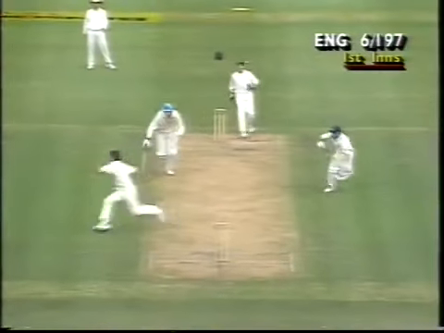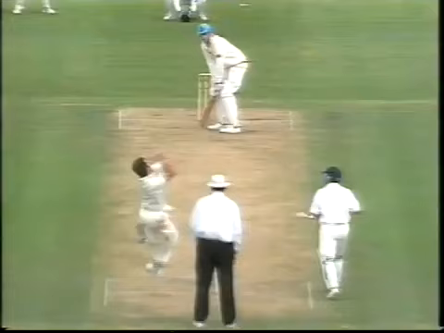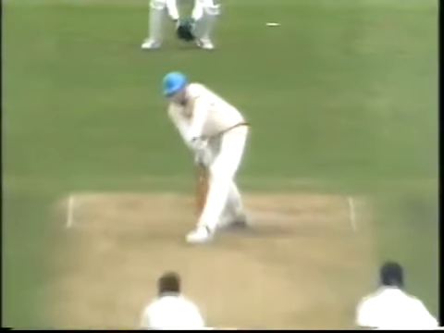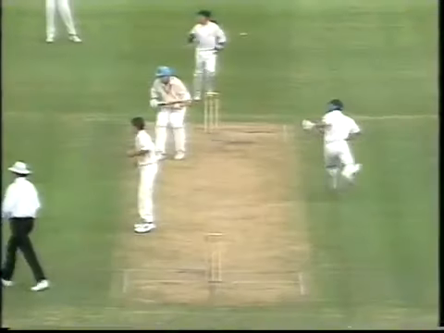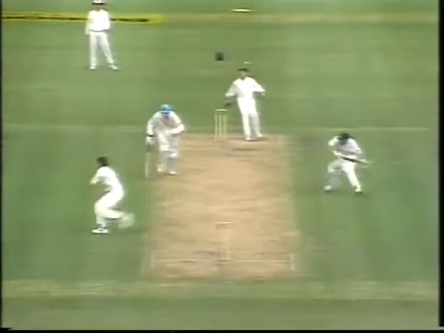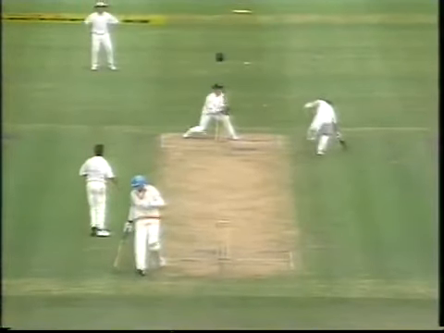Oh, a little fumble there, and this is a mix-up, and oh, wrong end. Yes, he's got him, he's out. Let's have another look at it. Angus Fraser props. Steve Rhodes was coming once he saw the misfield, but it was Angus Fraser who propped, and that then made Rhodes stop and start for the other end. And quick thinking from Damien Fleming.